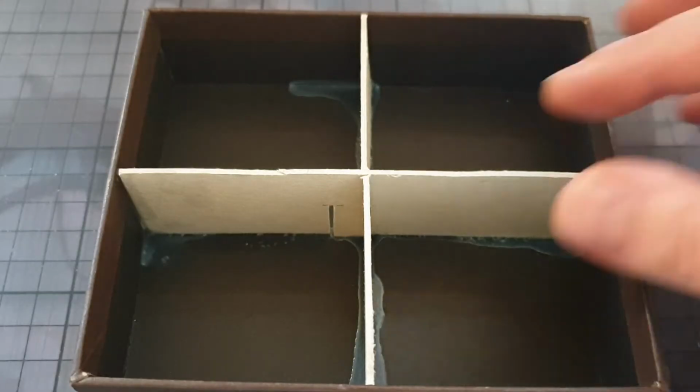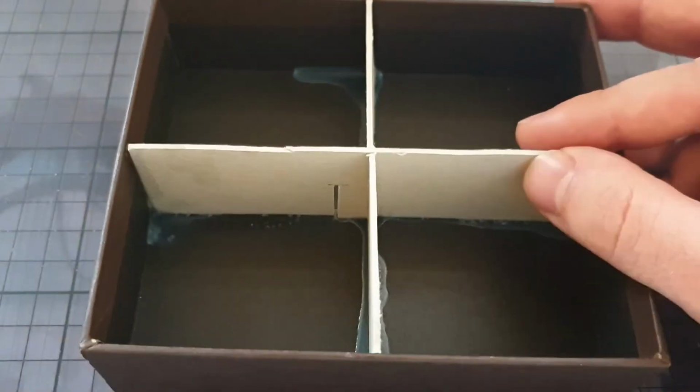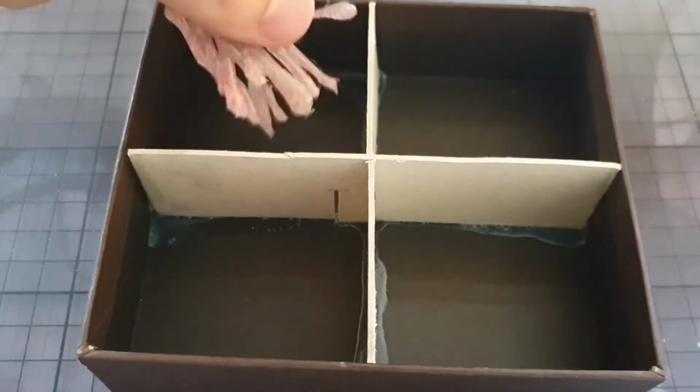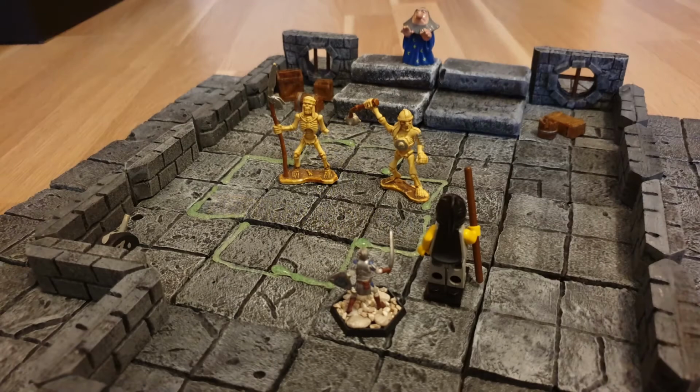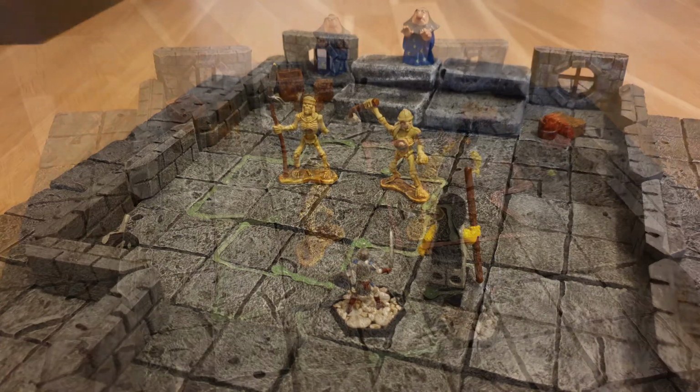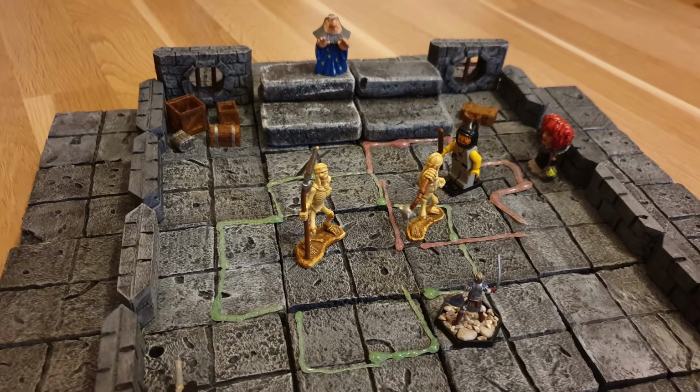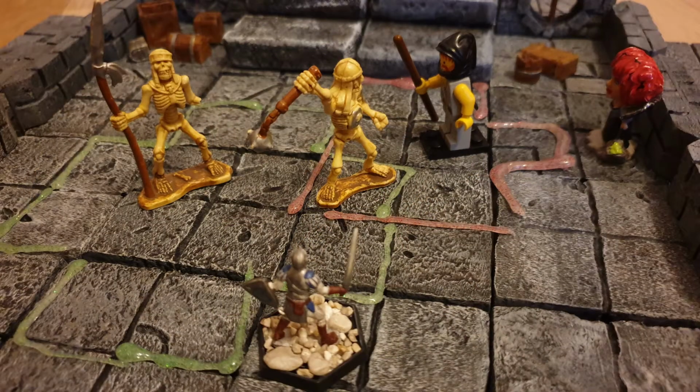So the separator dried inside our box. Everything that's now left to do is to put in all your corners, your long glue pieces, and the project is done. The advantage of modular area effect markers is that they can be placed even when a part of the area is covered by another object, for example a wall.